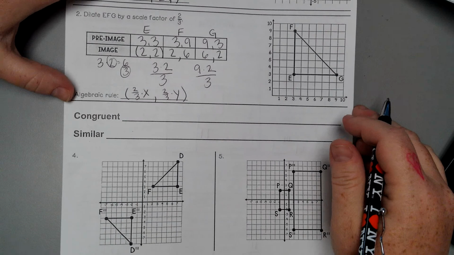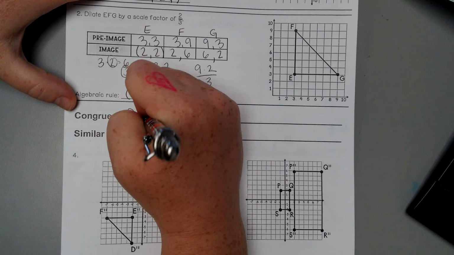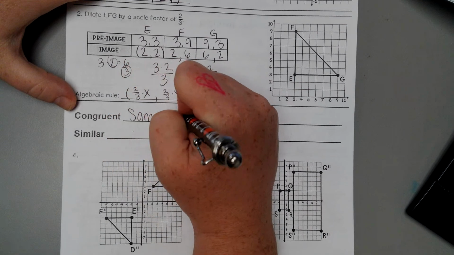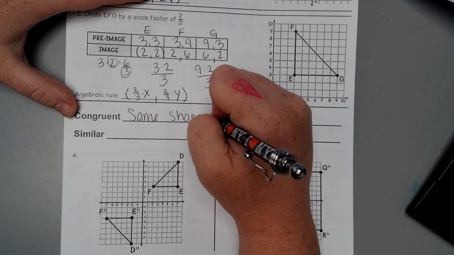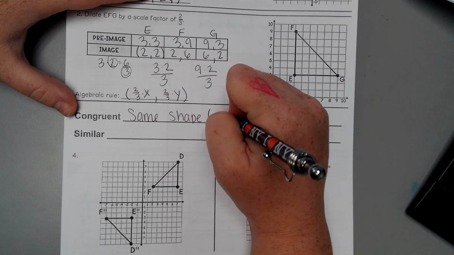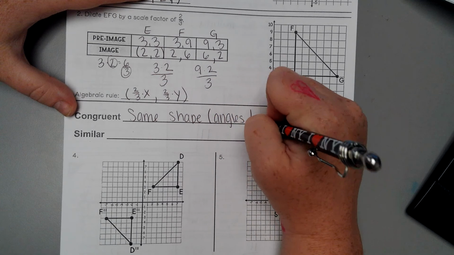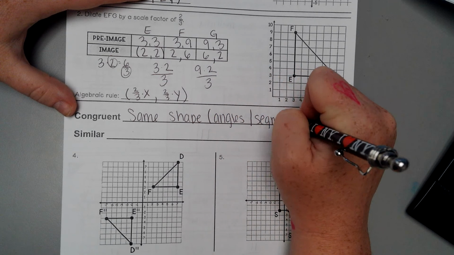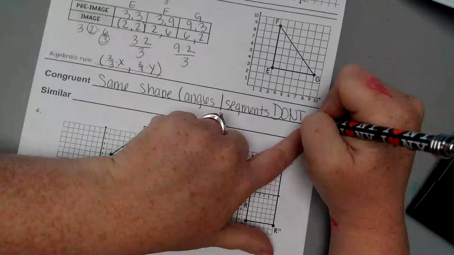Congruent means same shape, same size. Angles and segments don't change.